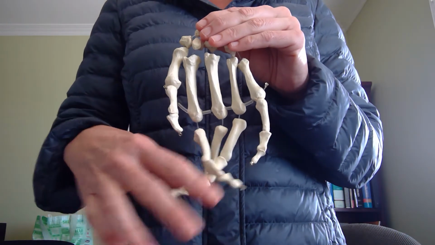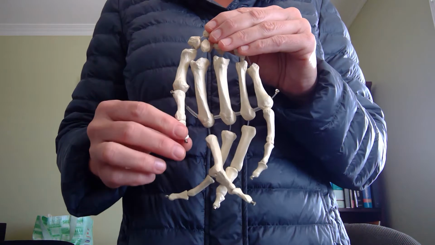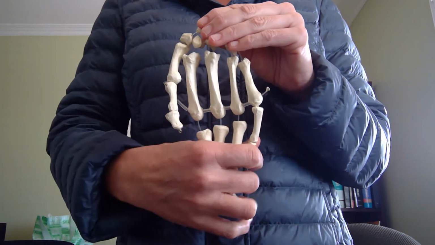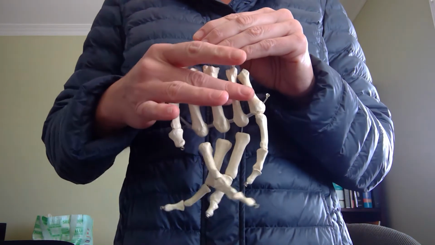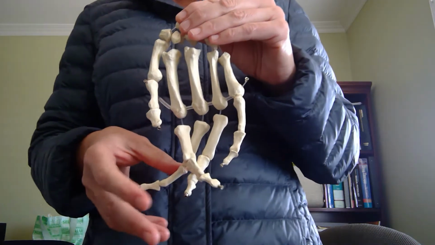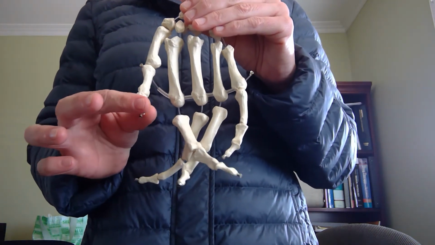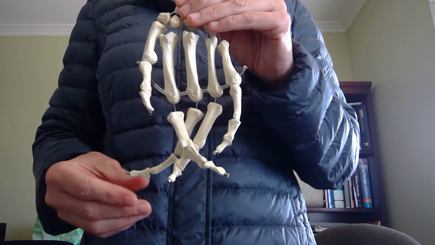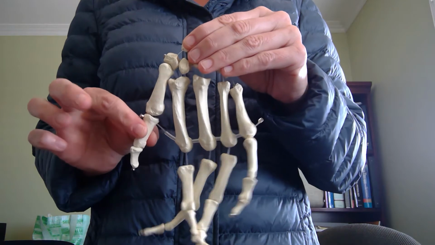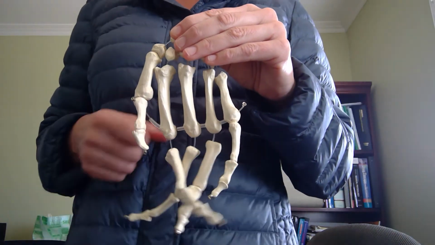The next set of bones are all of these distal bones I'm going to cover now. They are more distal to the metacarpals. These individual bones, singular, is a phalanx. So here is a phalanx, here is a phalanx, here is a phalanx. All of them together are called phalanges.